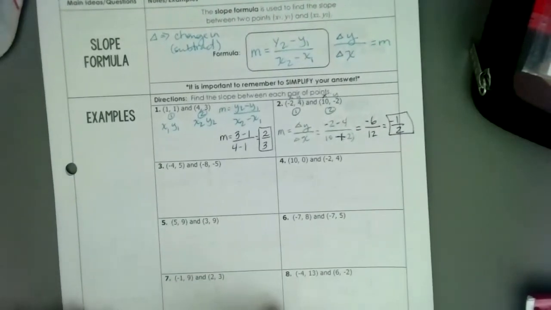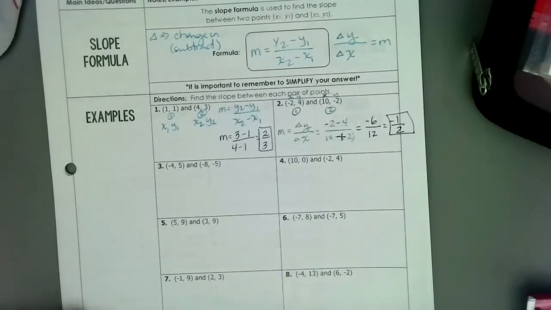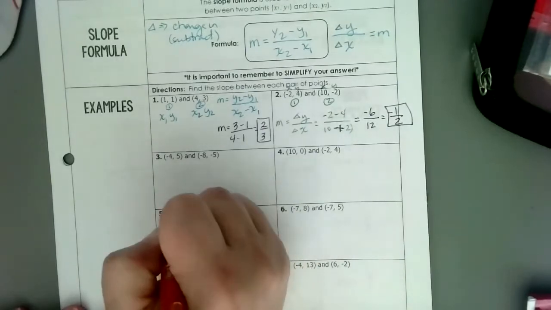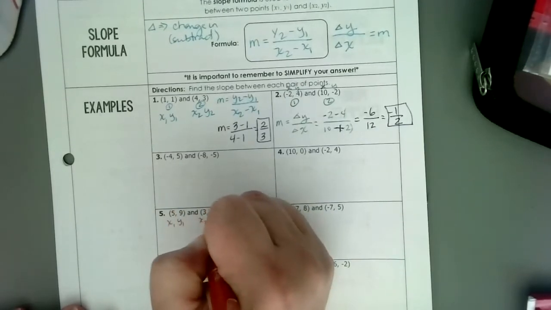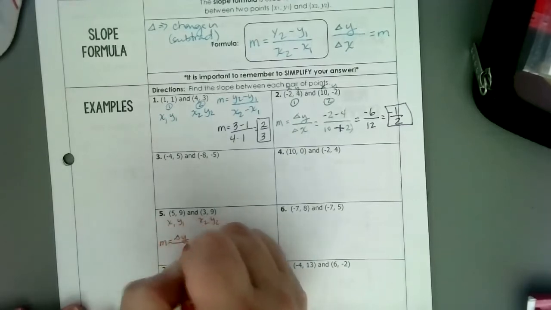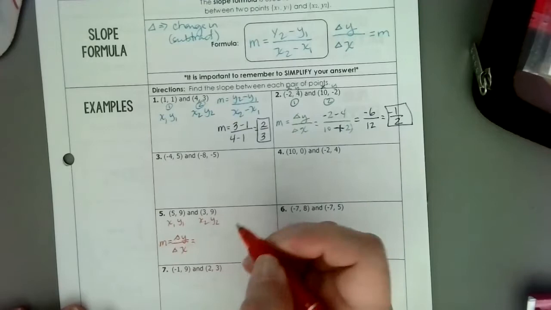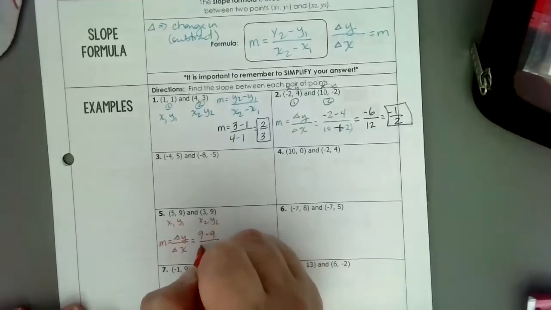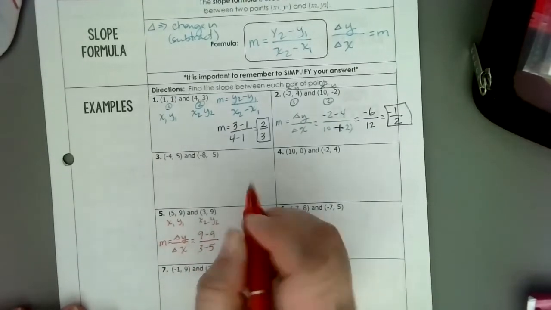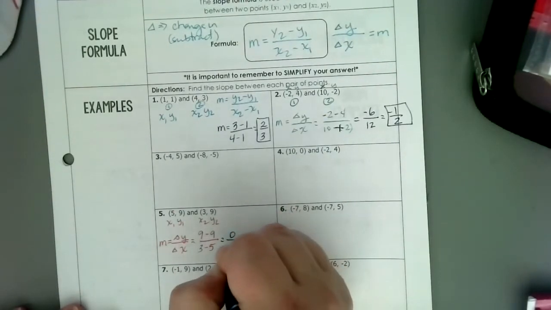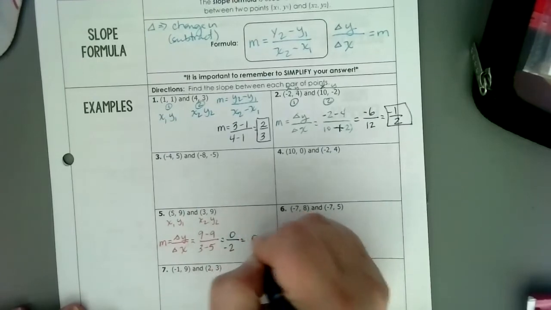Okay, jumping down to number 5. Again, number your formula, label your numbers if you need to. So this is x sub 1, y sub 1, x sub 2, y sub 2. We plug into our formula, and the slope is the change in y over the change in x. So my y values, I'm doing 9 minus 9 over 3 minus 5, which is going to give me 0 over negative 2, which equals 0.